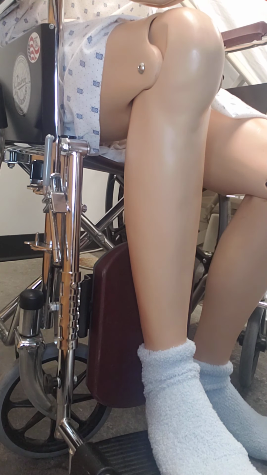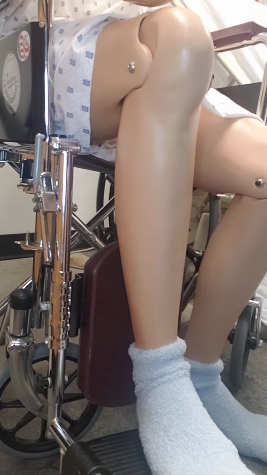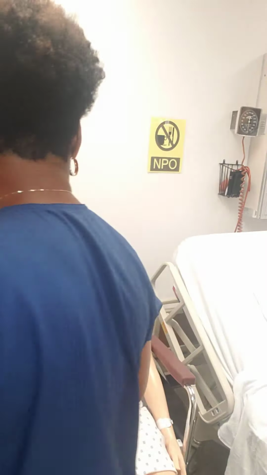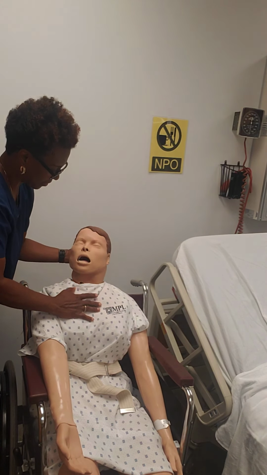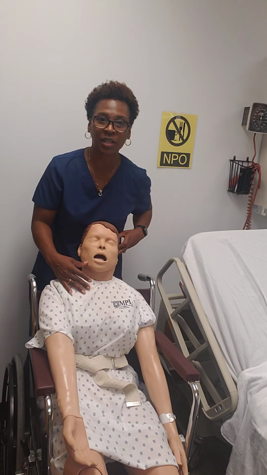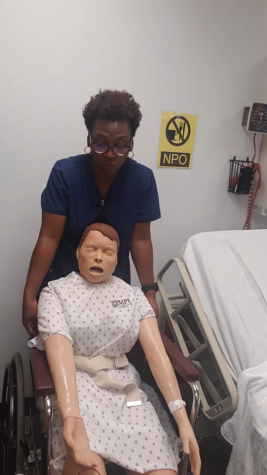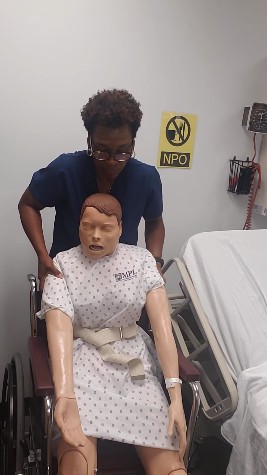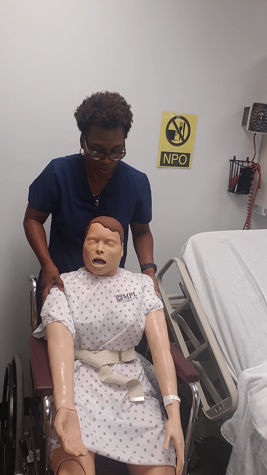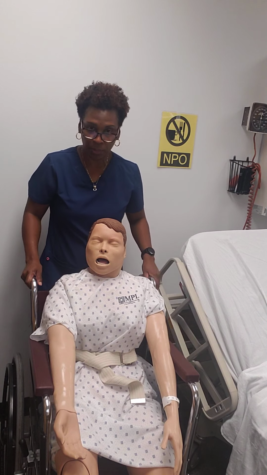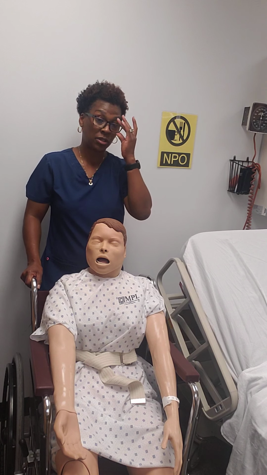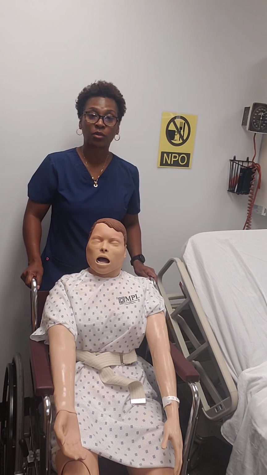All right, so once we are completed, let me straighten the patient out a little bit. His head is kind of funny acting, but patient is ready to go to therapy. We're going to put both of them on. There's two of them. We'll put both of them on the patient, and then we're ready to go take the patient to physical therapy.